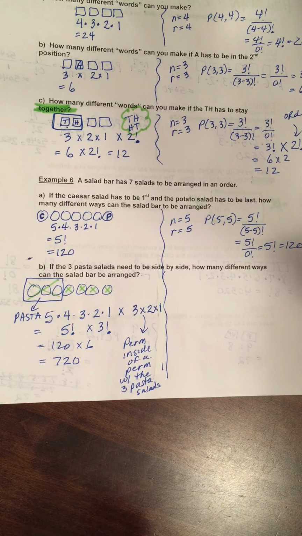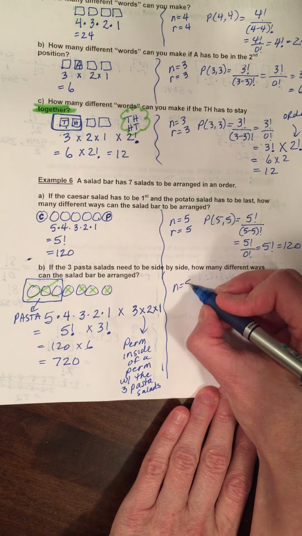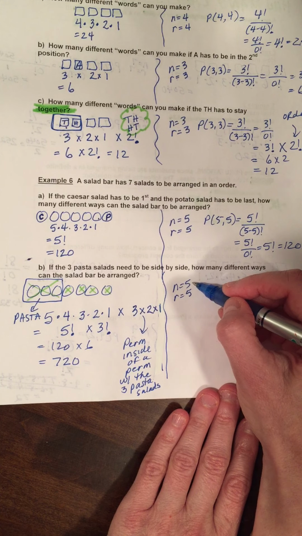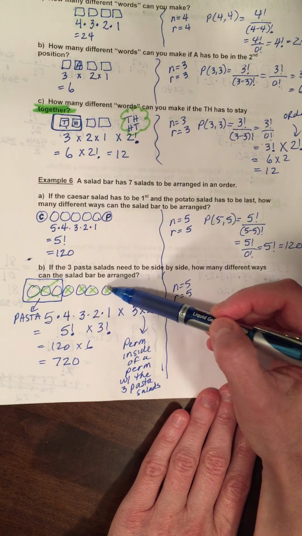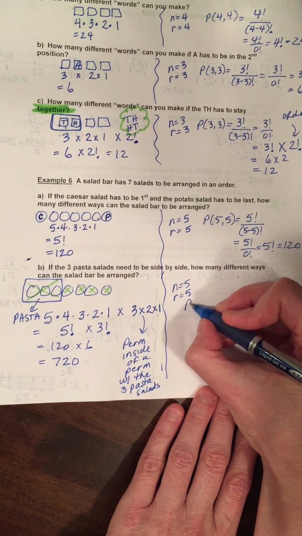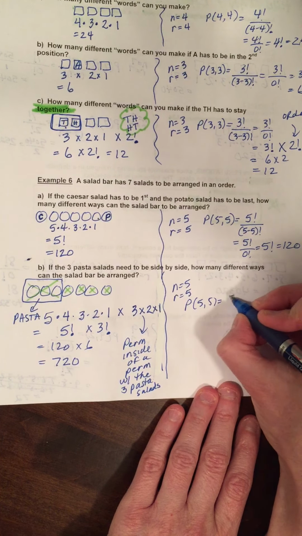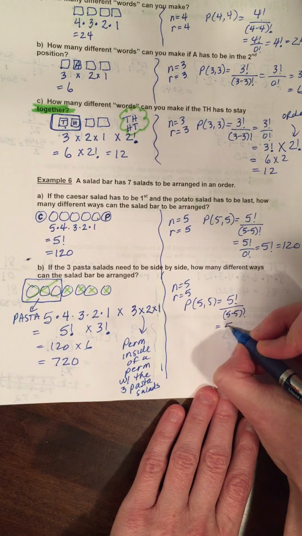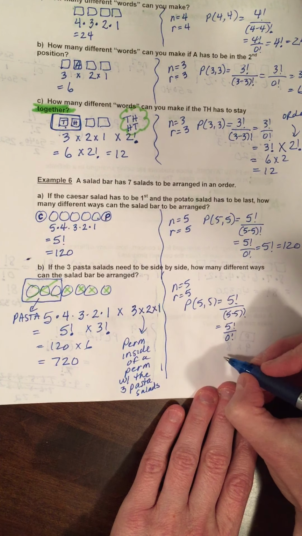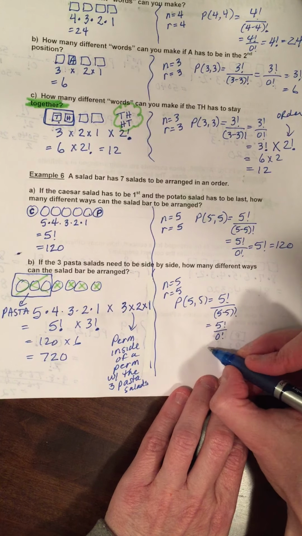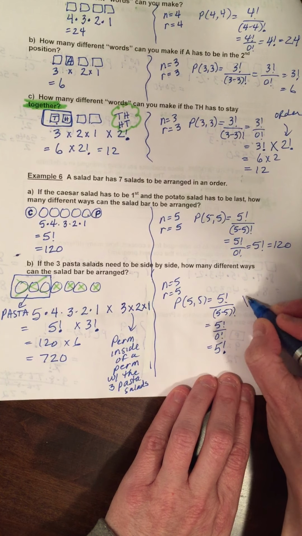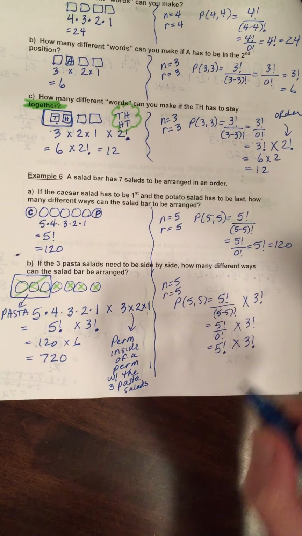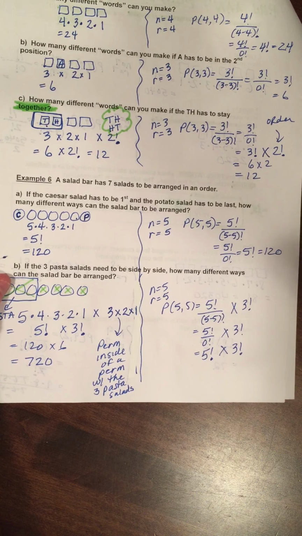Now, again, from a formula perspective, this is an n of 5. 1, 2, 3, 4, 5. And you're arranging all 5. So it's a permutation of 5, choose 5, all multiplied by 3 factorial. The 3 factorial representing the arrangement of the 3 pasta salads.